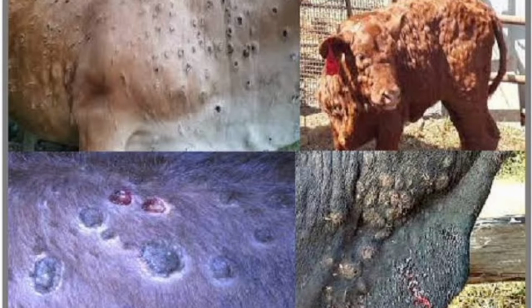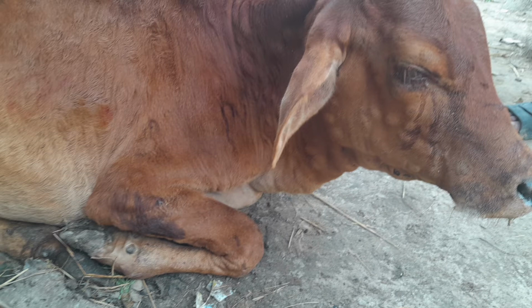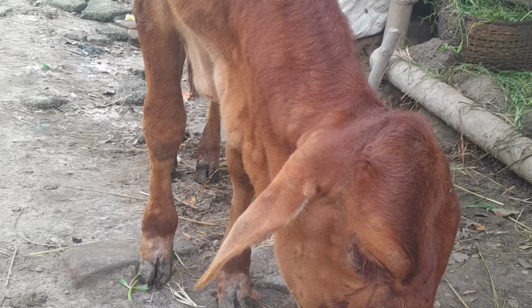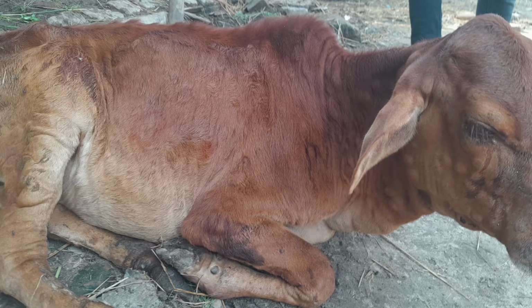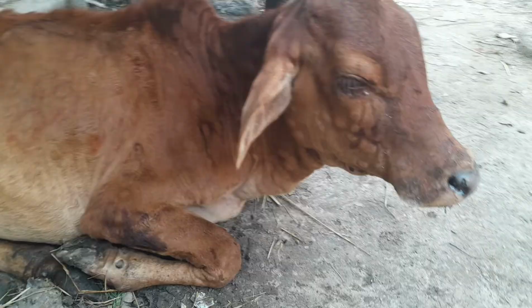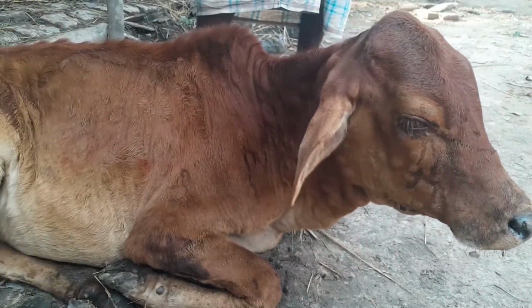This virus is called Neethling pox virus, which is somewhat related to capri pox virus or goat pox virus. This is an important disease because it damages the whole skin of the cattle, and in some cases it also causes blisters on the whole body.